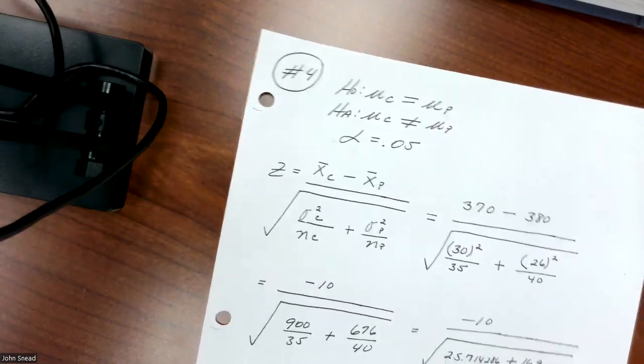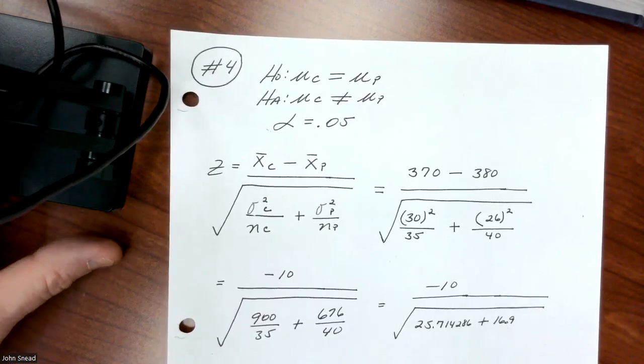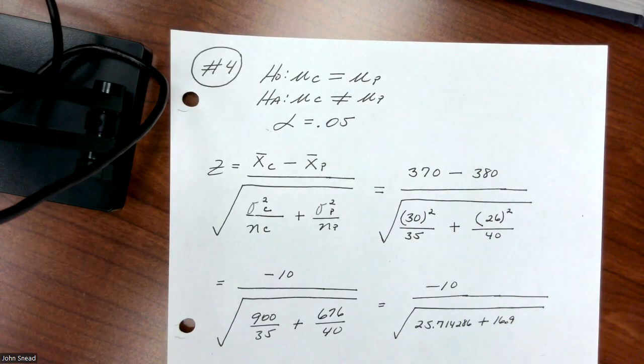You'll see that the null is that the mean of Cincinnati is equal to the mean of the Pittsburgh employees. The alternative, not equal. Again, we've got a two-tailed test. And for this one, we have a level of significance of 0.05. So this is our equation. We're going to take the mean of Cincinnati, subtract from that the mean of Pittsburgh.